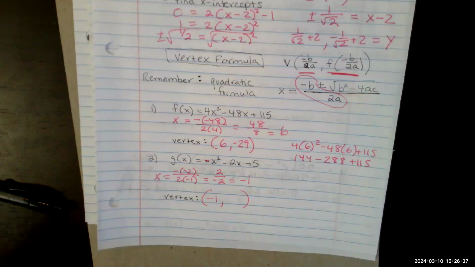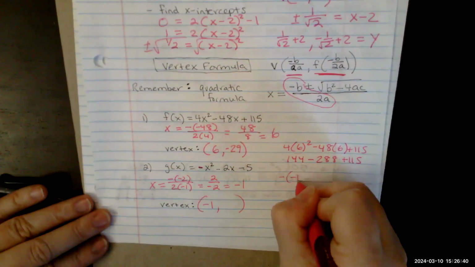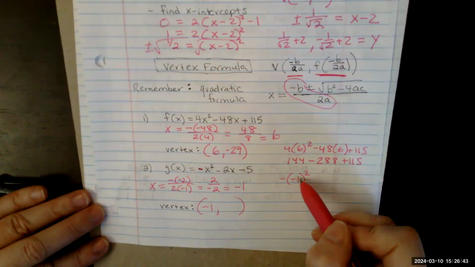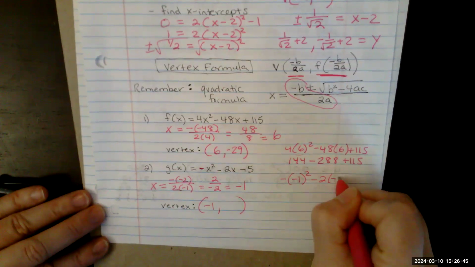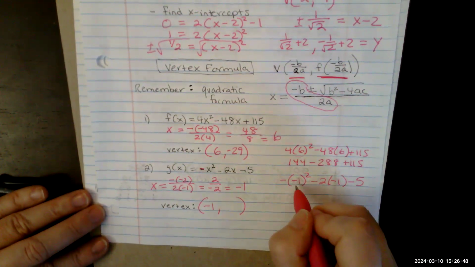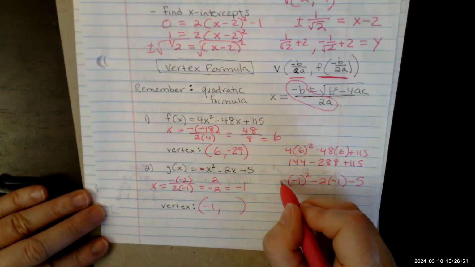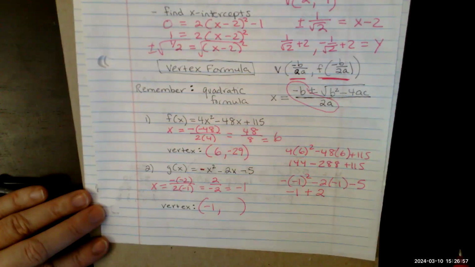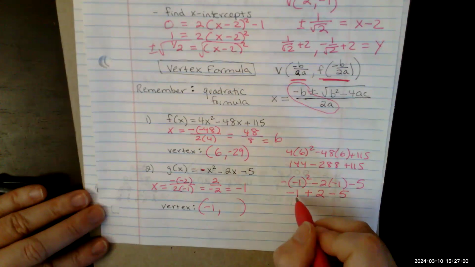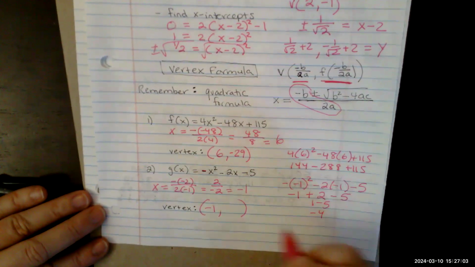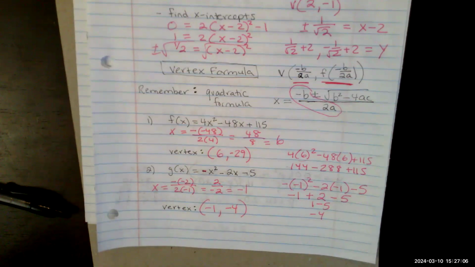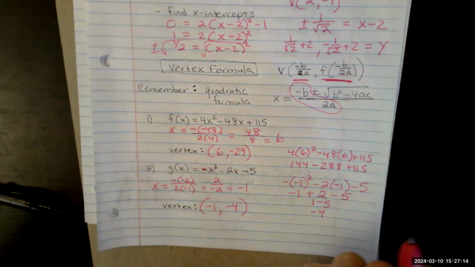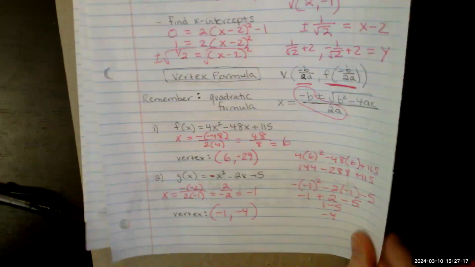So you should get -1 for your x. And then go plug that in carefully. Again, make sure you square first before you multiply, even if it's only a negative. So this would be +1 times negative. This is a negative and a negative, so it becomes +2 minus 5. So this is 1 minus 5, which is negative. So that is how you use the vertex formula to find the vertex. But if the question said put this in vertex form, you would really need to do the completing the square.